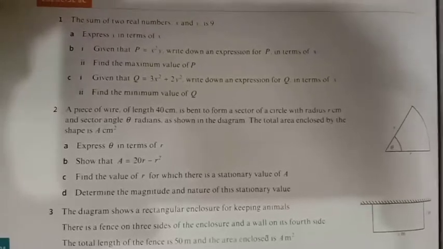Good morning. Let us discuss a few problems from practical maximum and minimum problems. Question number 1. Let's do the second question here.